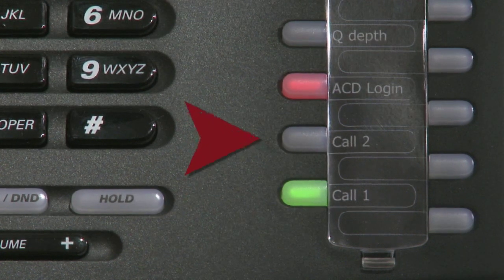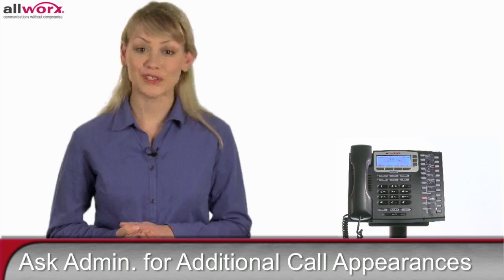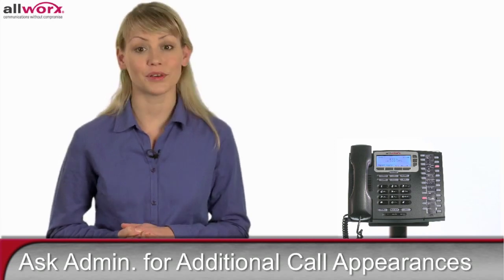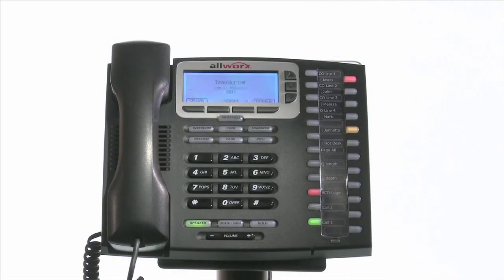We recommend that you keep these 2 buttons as a default setting. These buttons are used as places for the call to appear whenever you place or receive a call. Lift your handset to make an outgoing call, and you will see the light on the bottom call appearance turn green. You can have more than 2 call appearances if you need to answer and process a lot of calls. Just ask your administrator. But for most people, 2 call appearances are enough.